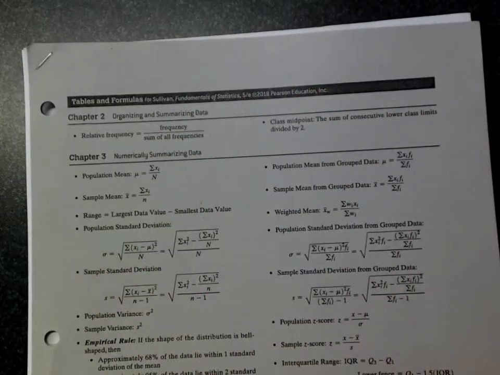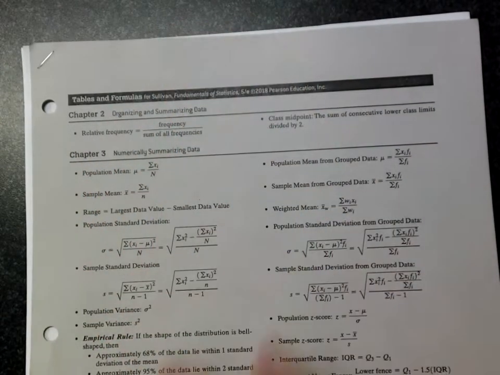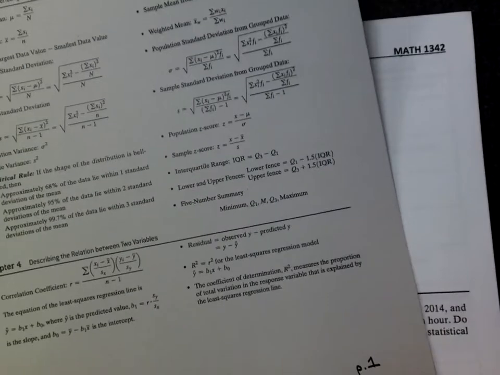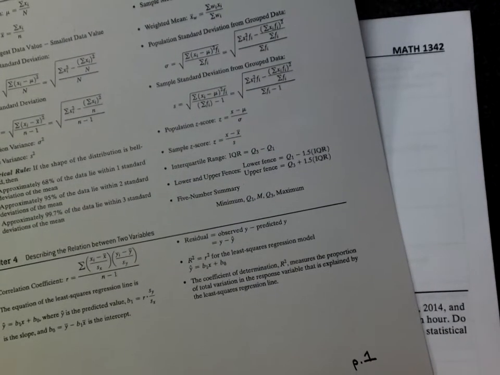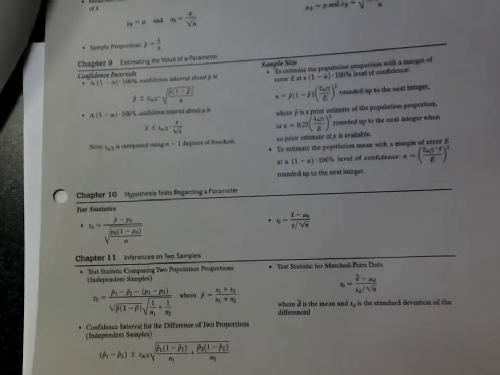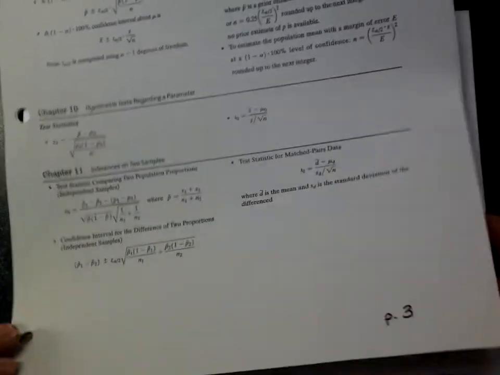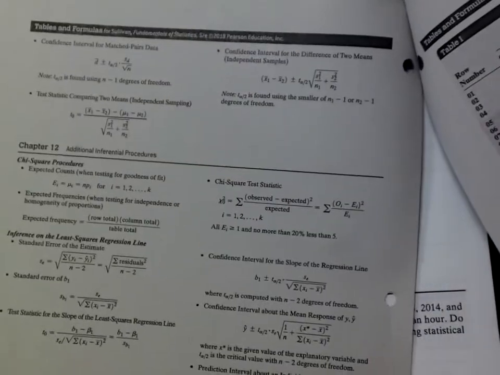The first page is formulas. Chapter 1 does not have any formulas. It starts in Chapter 2, so you don't need the first page right now. You might want to label it page 1 because I will refer to those page numbers throughout the videos. Page 2 is formulas. Page 3 is formulas. So again, I'm just numbering each page. Page 4 is formulas. We don't go that far in the textbook, so we won't even be using page 4.